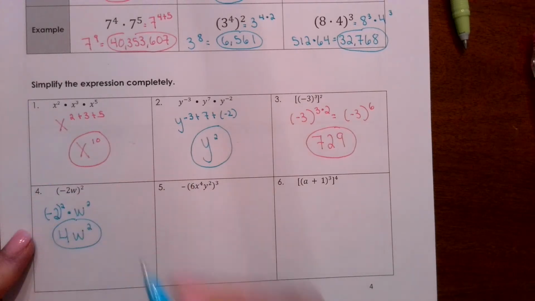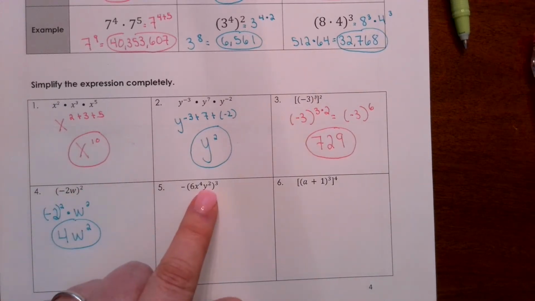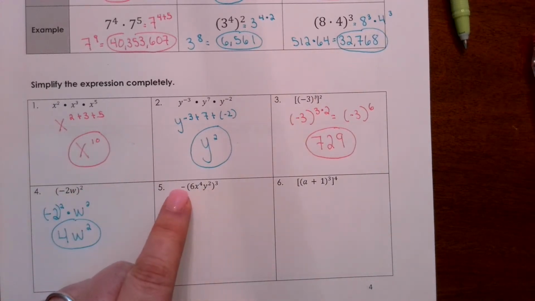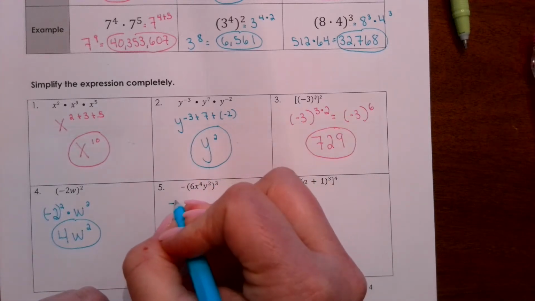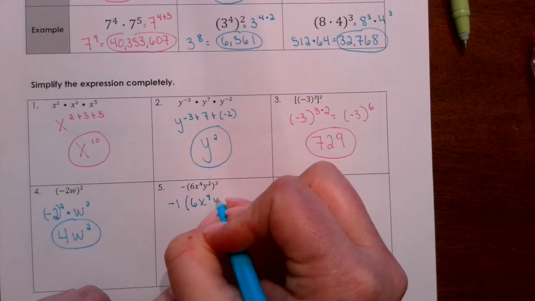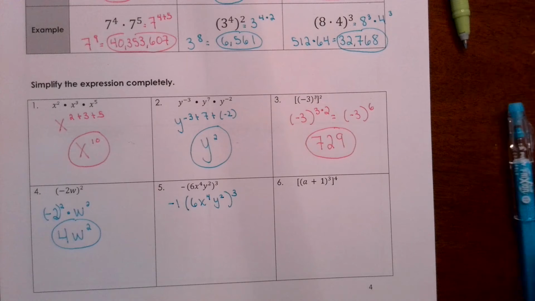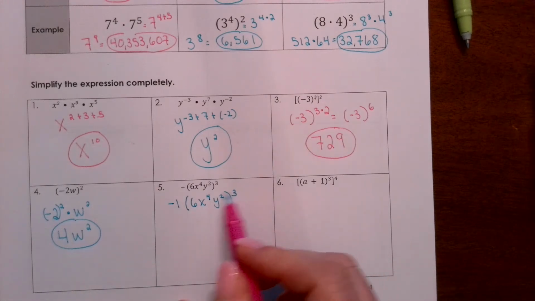I should have put that in parentheses to be clear that I was distributing it to the negative 2. Alrighty. In this case, I just want you to realize this is just negative 1 times 6x to the 4th y squared to the 3rd. So I'm going to leave that negative 1 for the end. I'm going to do my exponents. I'm going to distribute this.